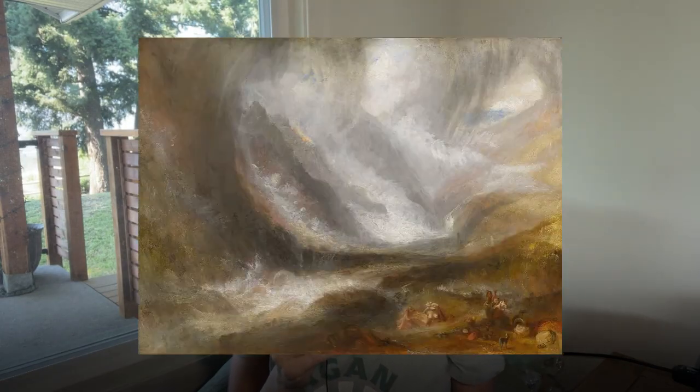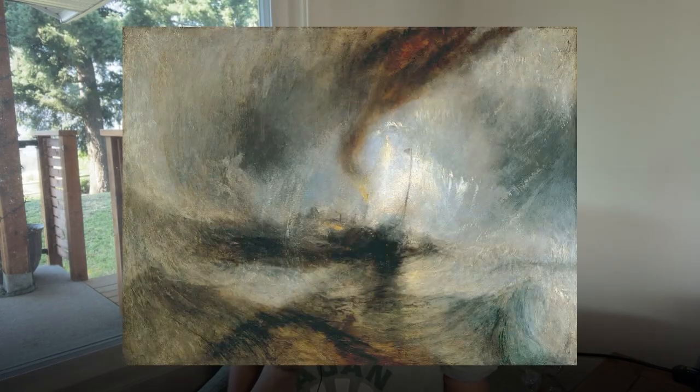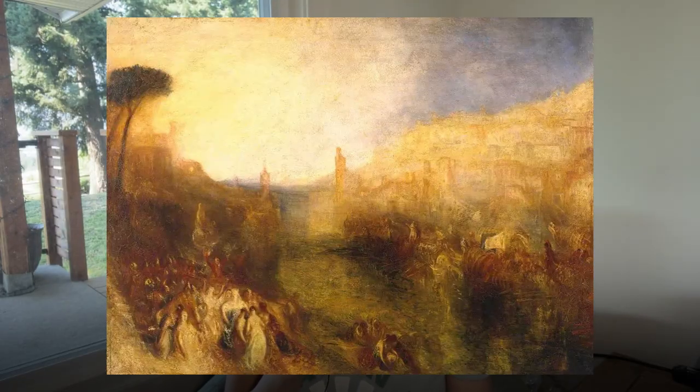Movement. His brush often conveys the energy of wind, waves, or smoke, creating a sense of life and motion in every scene. Contrast and atmosphere. Turner frequently juxtaposed dark storm clouds with bright patches of light, creating a sublime effect that emphasizes nature's power. Abstraction of form. Especially in his later works, Turner let color and light dominate over precise outlines, allowing landscapes and seascapes to dissolve into luminous, almost abstract forms.